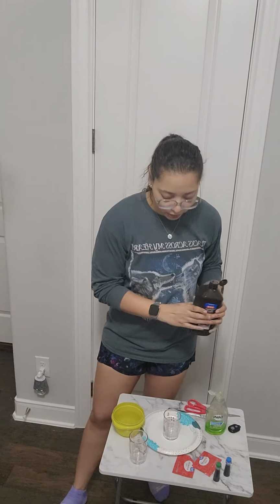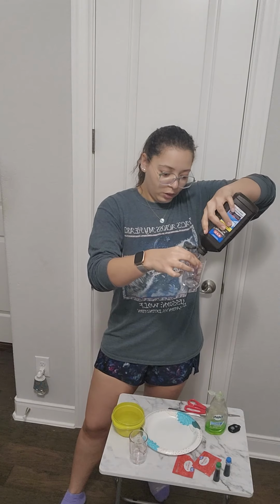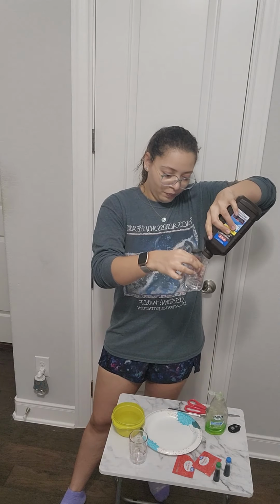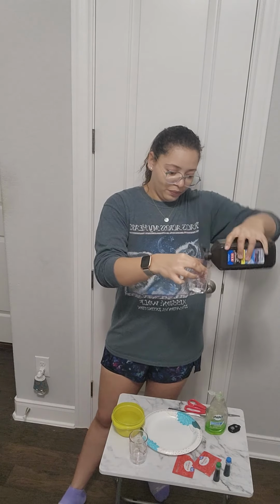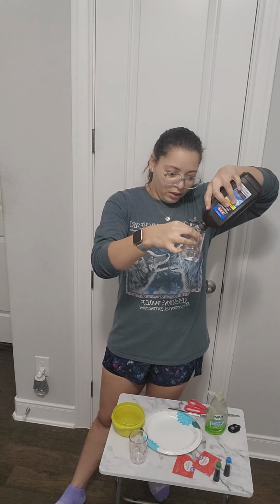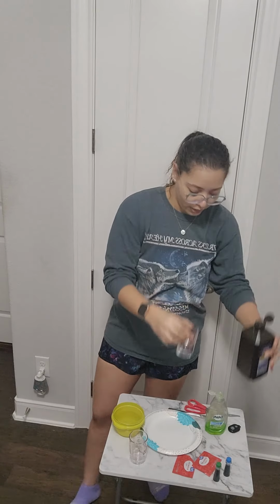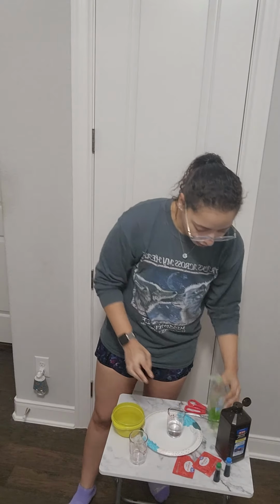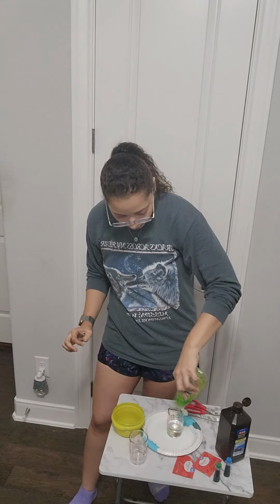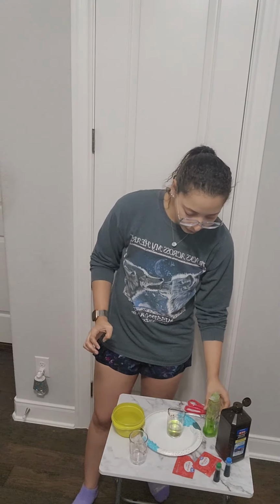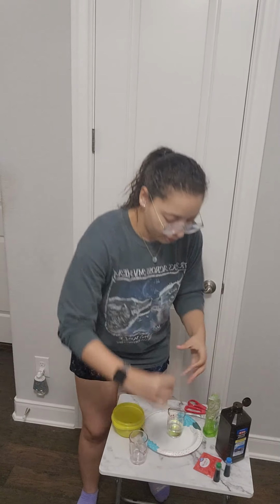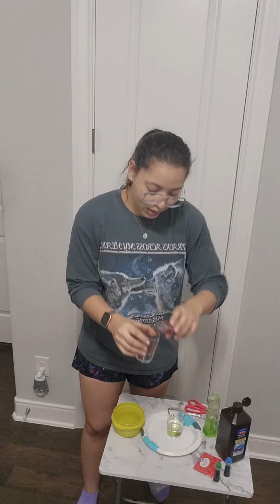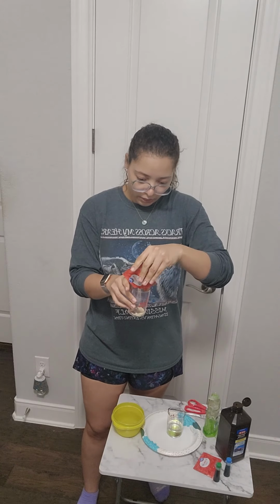So I'm adding, honestly, no specific amount of hydrogen peroxide, just an amount. So hydrogen peroxide, we're gonna add some dish soap, and our dry yeast in a separate container.